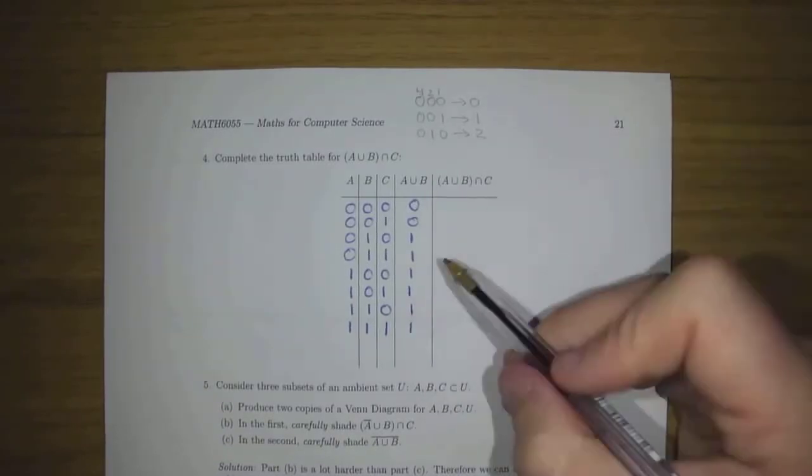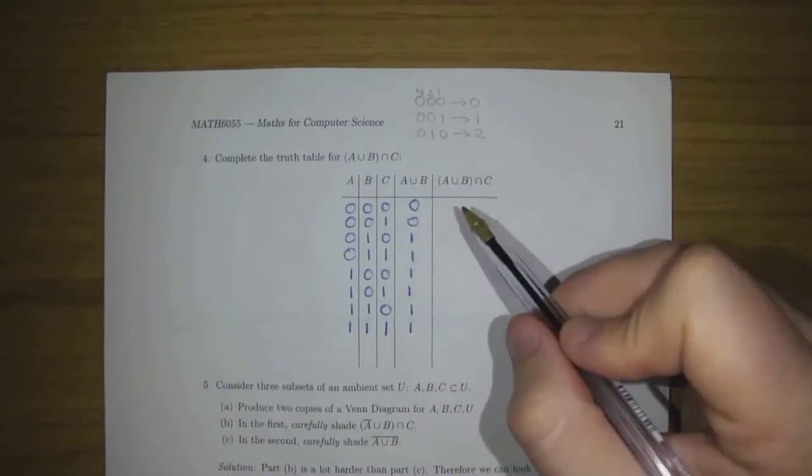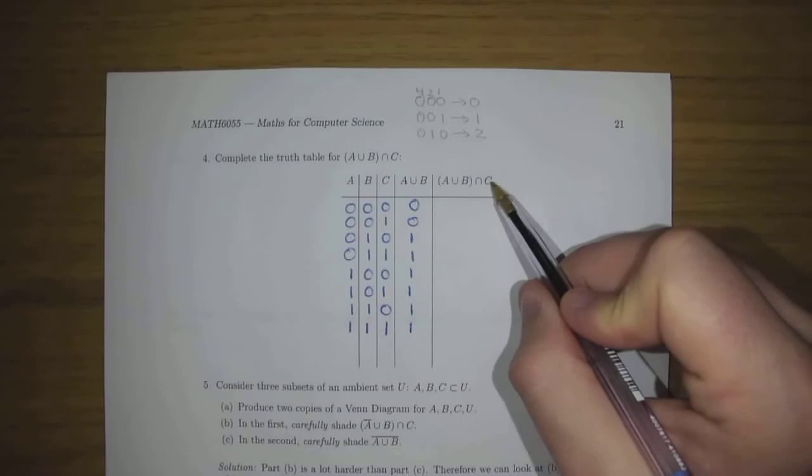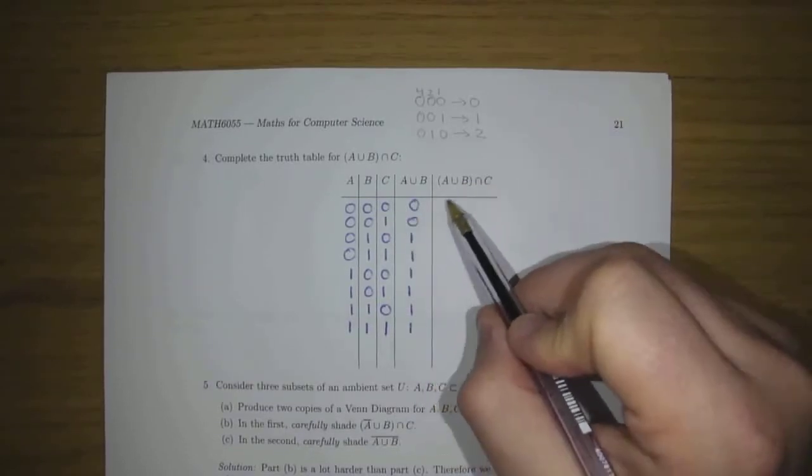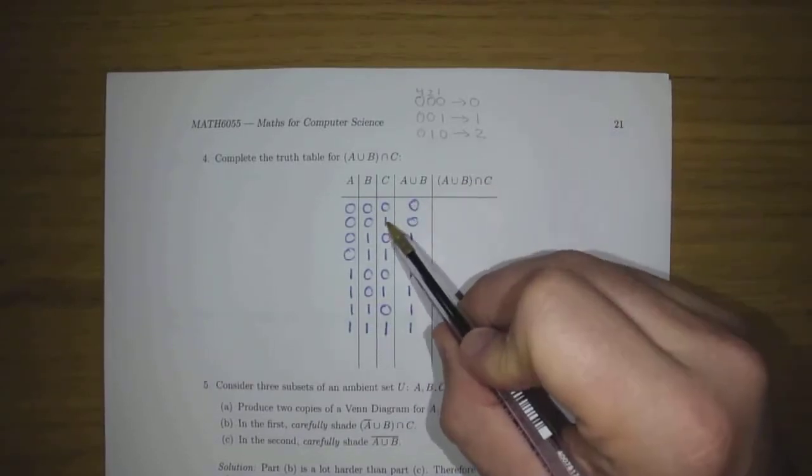Okay. And now intersect with C. So you have to be in this and in this. So you're going to need, like if you've got a 0 0, it's not going to work. 1 0 is not.